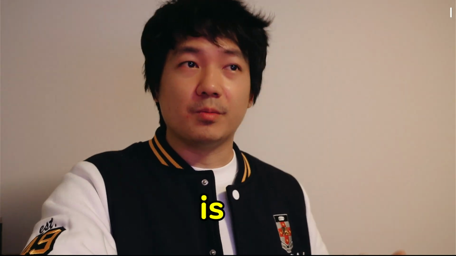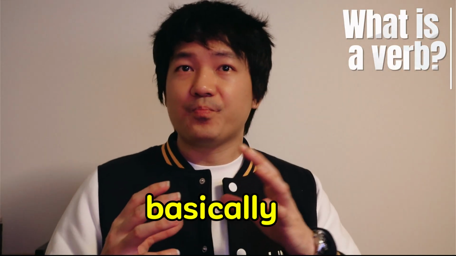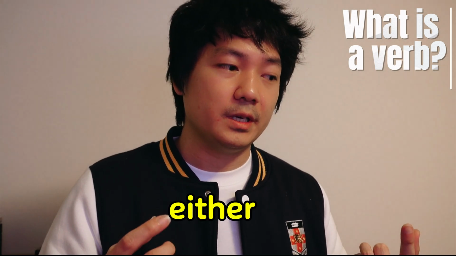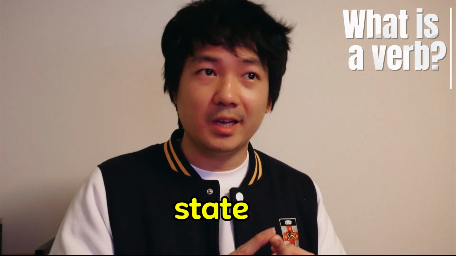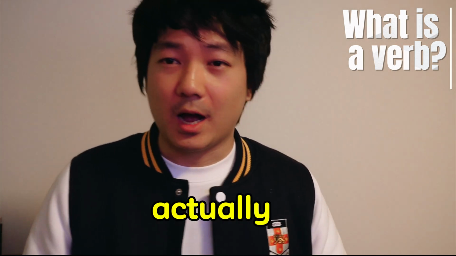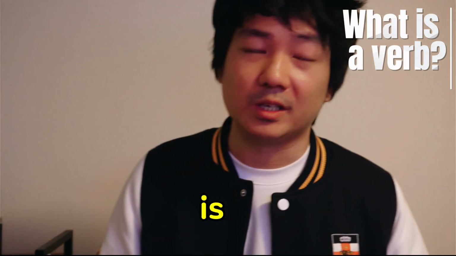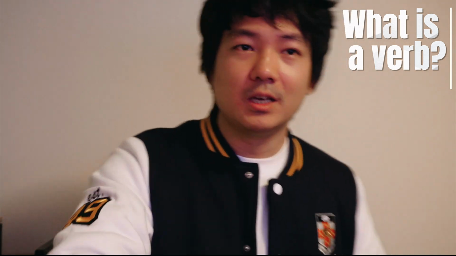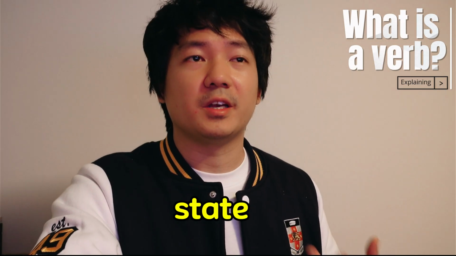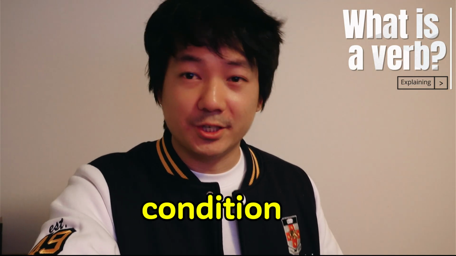So what a verb is. A verb is basically an action word that shows either an action, but it can also show a state or something that is happening. Verbs are actually important because they tell us what is going on in a sentence. I'm going to put a slide here so you can just read through it. It can also describe a state of being or condition.